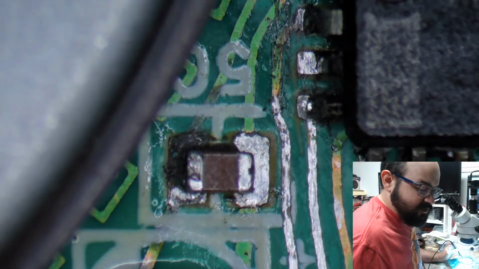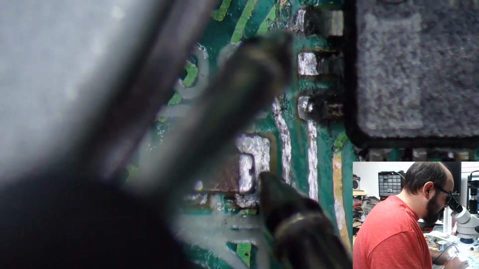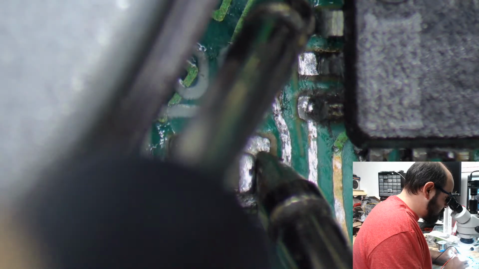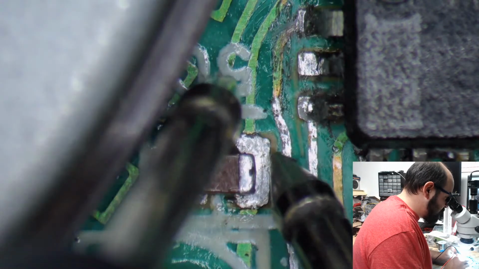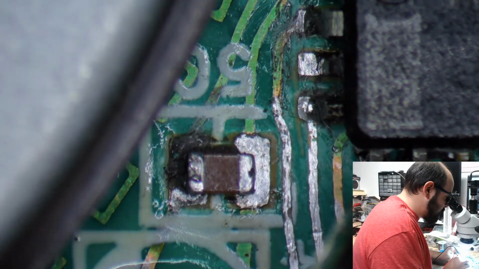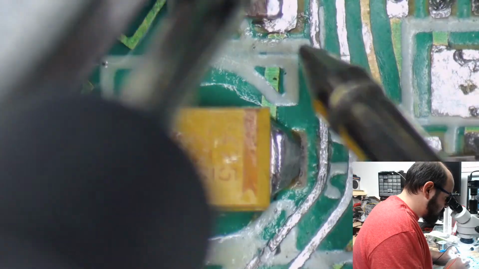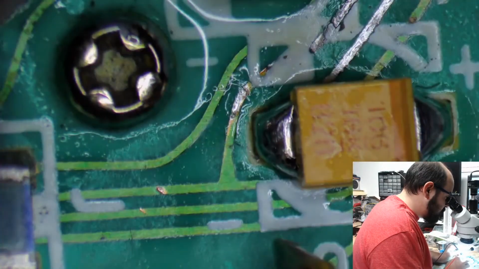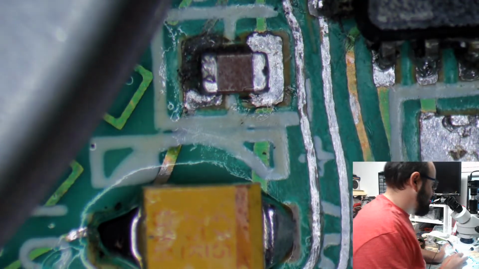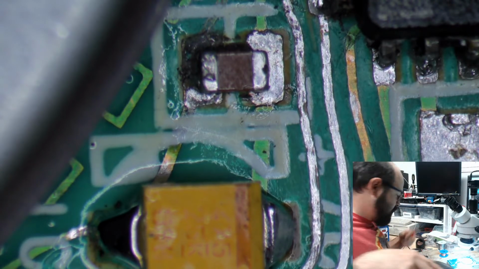Nope. My multimeter battery must be very low because it just shut off in the middle of that, so it couldn't beep anymore. Oh, that's over there. That's why it's not doing anything. Duh. Okay. Yeah, this one goes... I think it's also attached to one of these here. Yeah. Alright, cool. So that looks like it's okay.